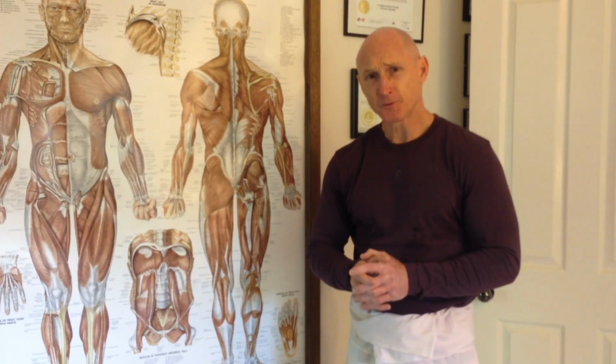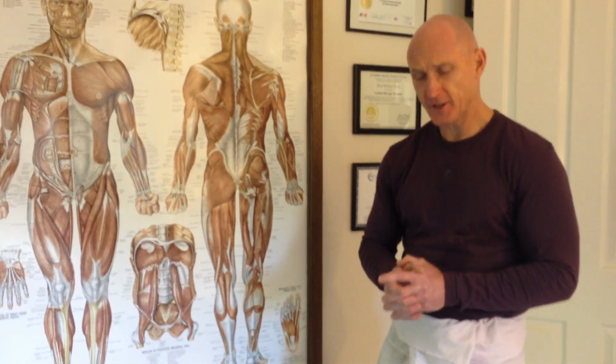And if these techniques are not used, chances are that it will take a very long time to get over plantar fascia problems, if ever. So first of all, let's look at what the plantar fascia is.